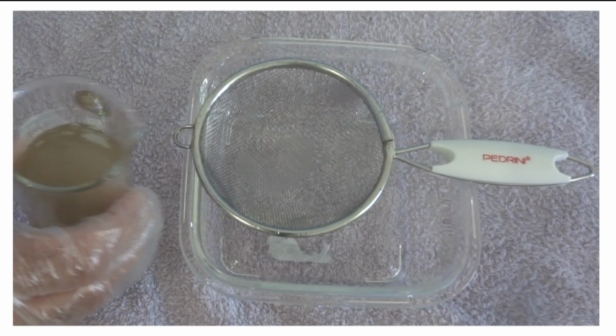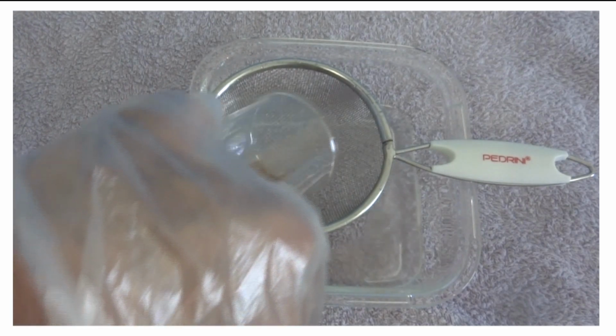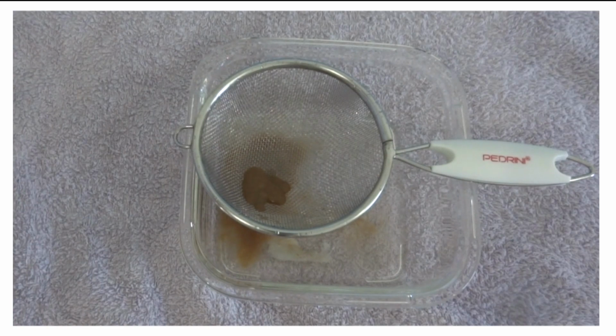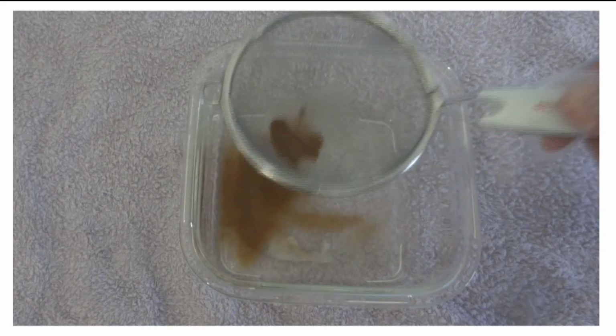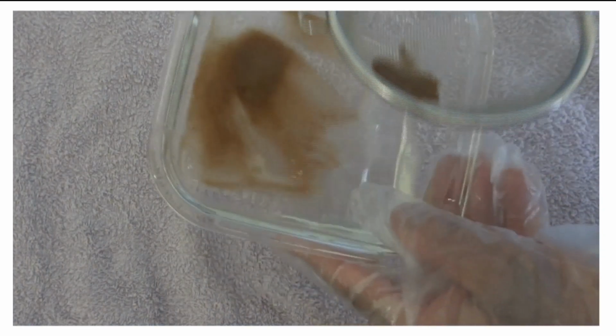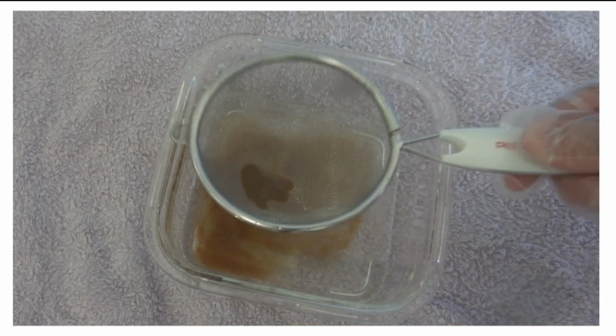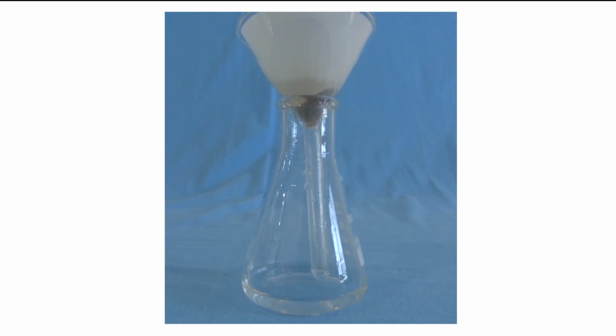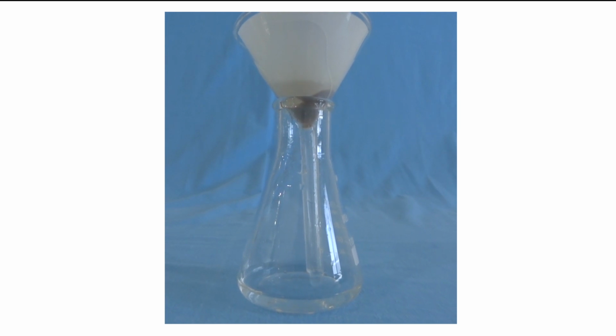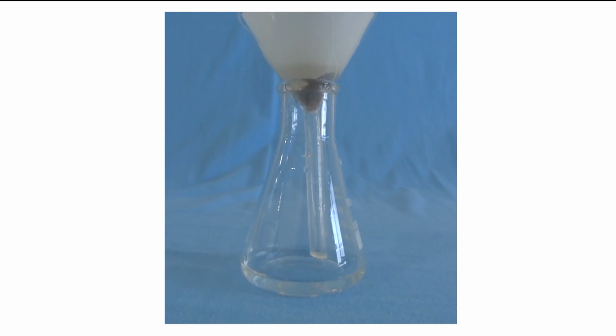Well, am I able to separate sand from water by using a sieve? No, because the particles of the sand are very tiny and they can pass through the sieve. And then water and sand together, they will pass through a sieve. As a result, we can't separate sand and water by using a sieve. Sand is separated from water by using the filtration technique.